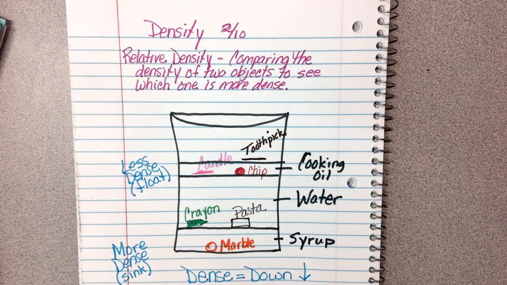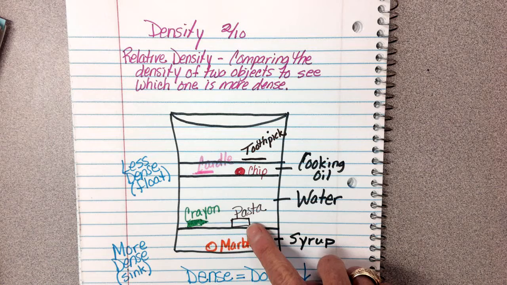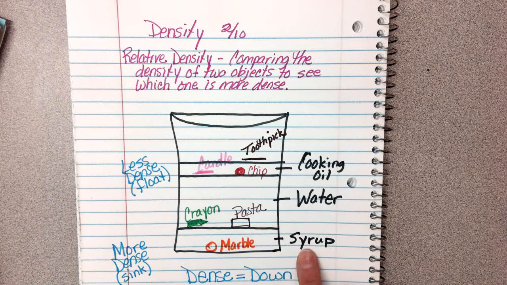So now what I want you to do is practice saying that the marble is more dense than the corn syrup, or you could go in and say the pasta was less dense than the syrup. See how many statements you can come up with.